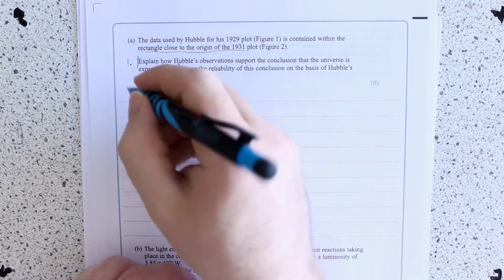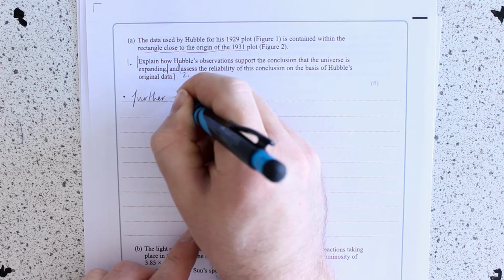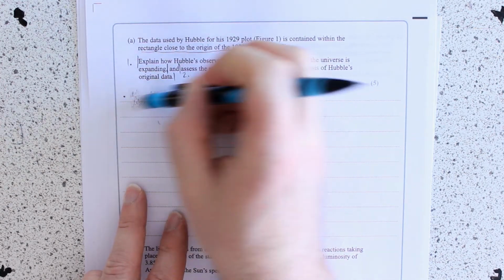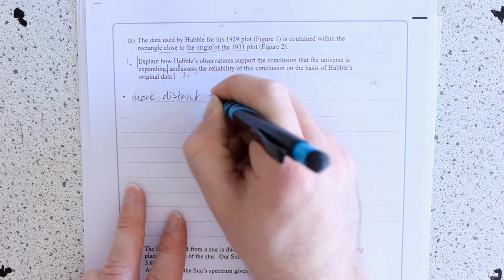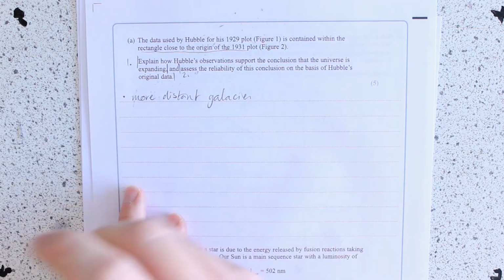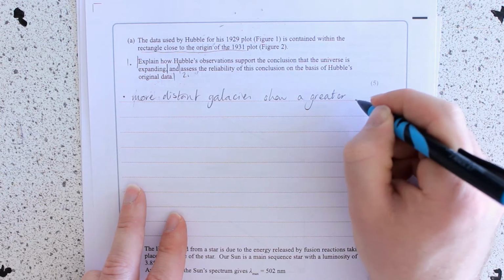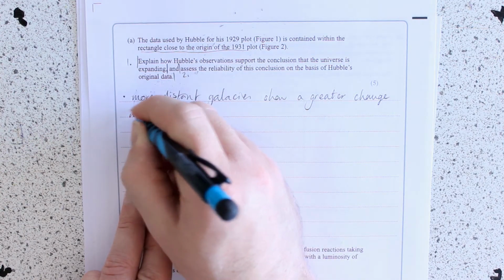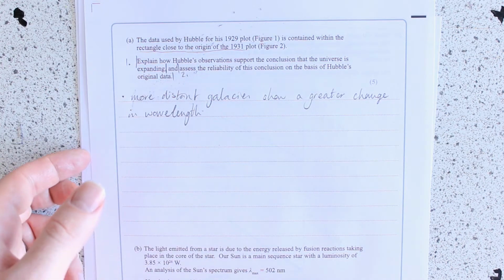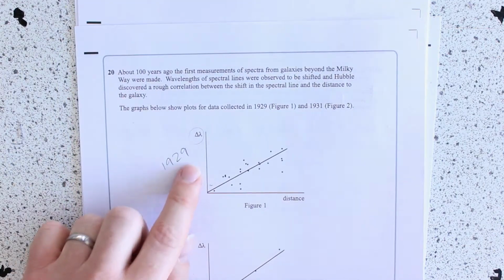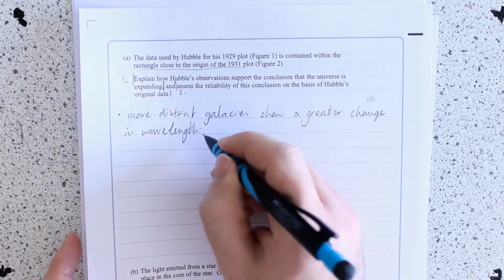Well, firstly, let's state what the trend is. So further away, let's use better language than that, more distant galaxies show a greater change in wavelength. Now notice I've not said redshift because I'm using the data. Now we could have plotted redshift on that axis, but it's not, it's change in wavelength. So I'm just going to stick with the evidence I've got. Okay, so that's my first point.